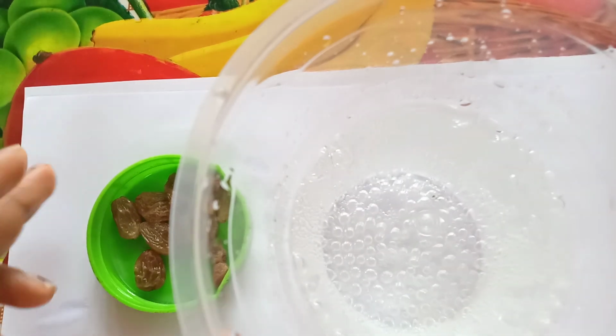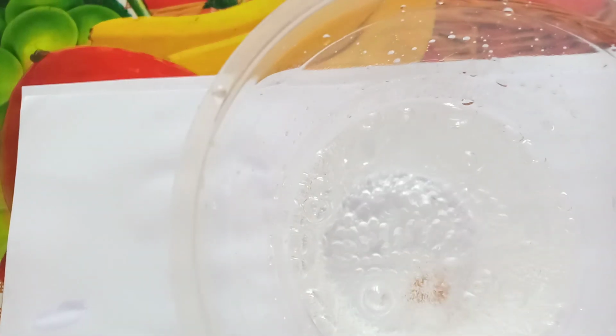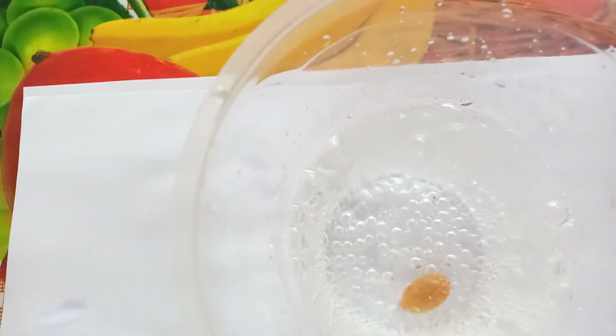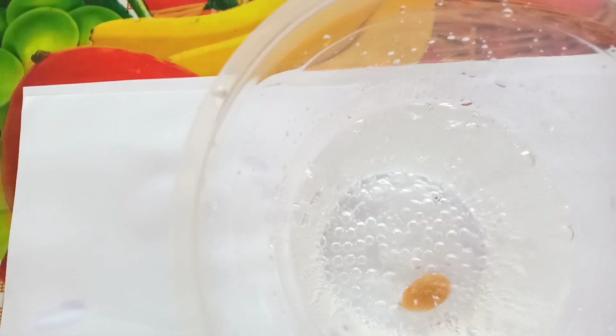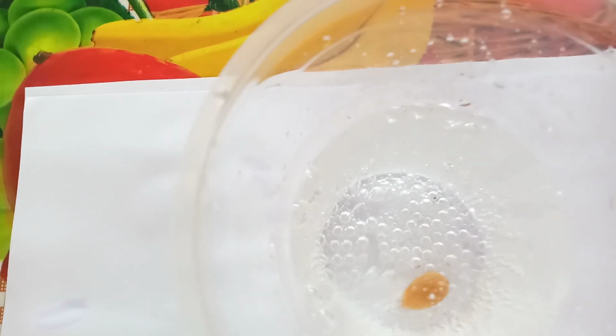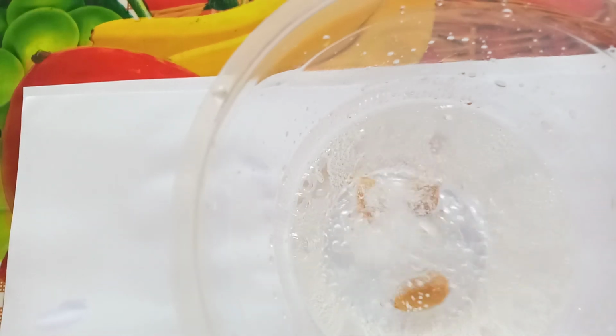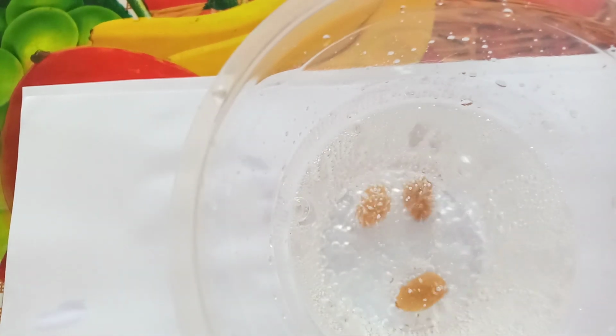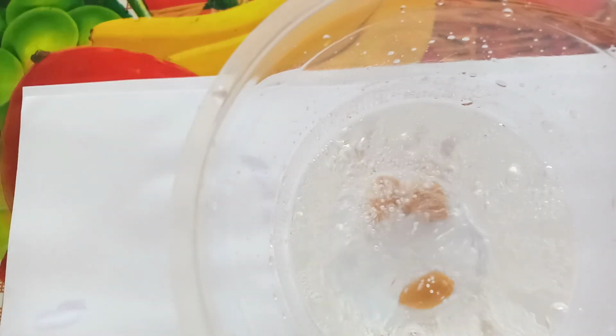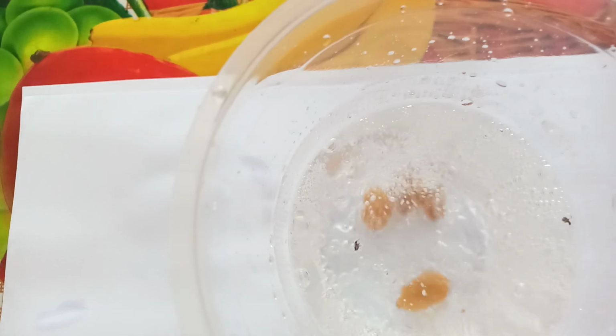I am going to pour in the raisins one by one. See, raisins are denser than the liquid, that's why they sink to the bottom. You are able to see, right? I am adding the raisins one by one, because the density of the raisin is greater than the water, so they sink to the bottom.